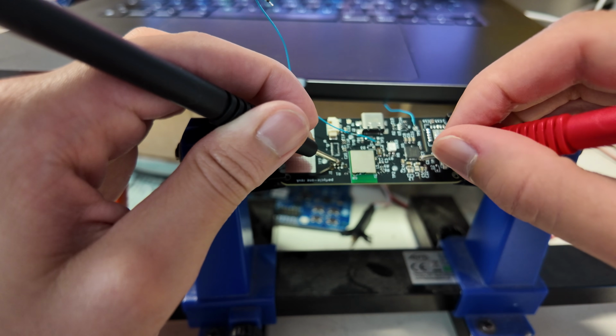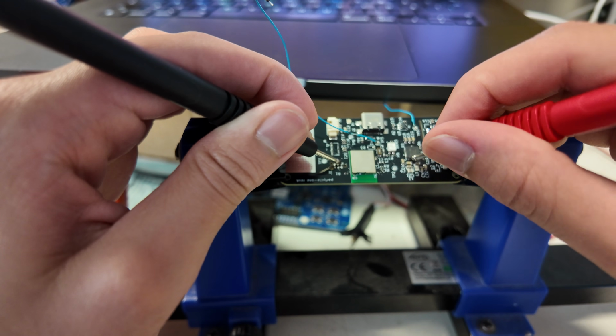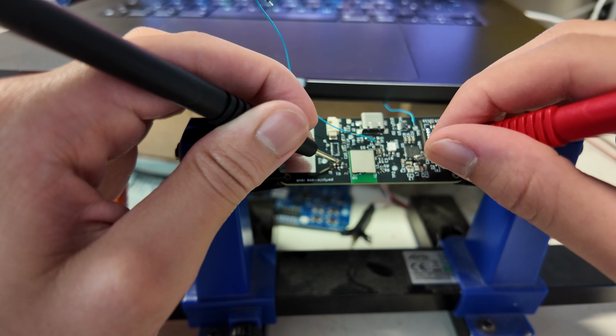I was able to measure only 0.8 volts on the rails where there should have been 3.3. And 0.8 volts is not great, because if it was 0, then I could say, okay, something is not connected. 0.8 makes me think more like there is something pulling it down, there is some conflict somewhere. So I spent the next hours and days trying to figure out where the issue is.